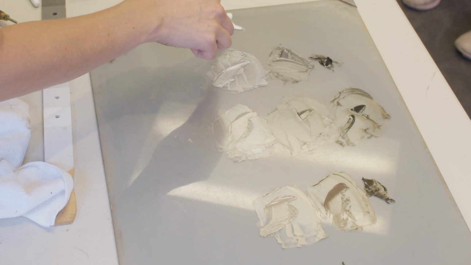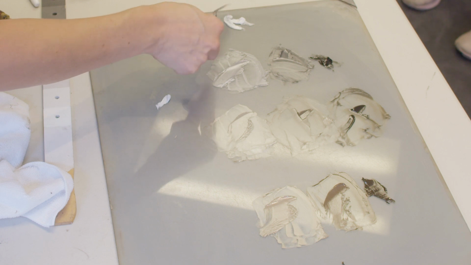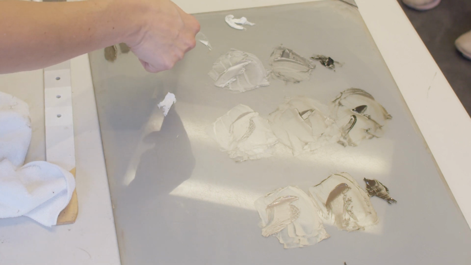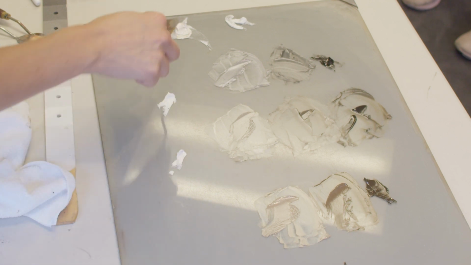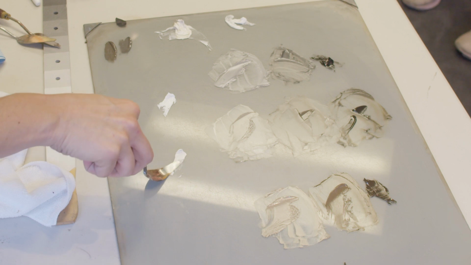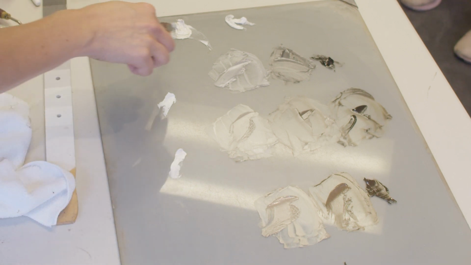I'm going to use a similar amount of titanium white, and then a similar amount of lead white. Would we agree that these are similar piles? Do I need more in one versus the other? More lead?